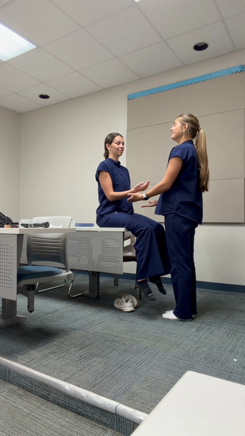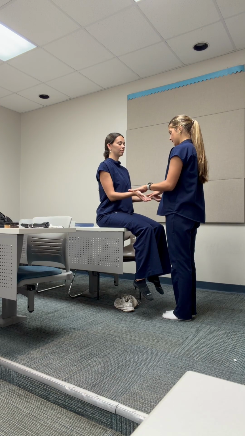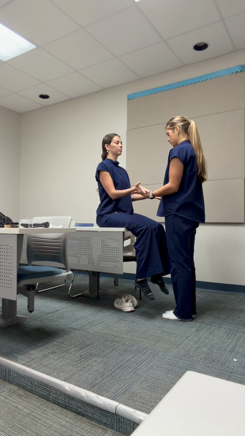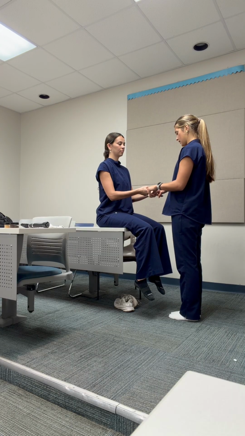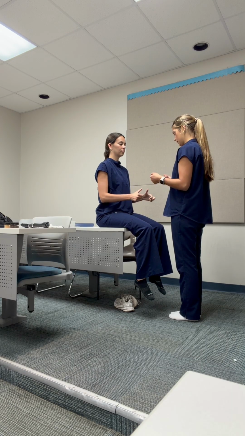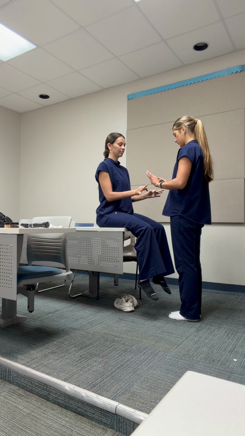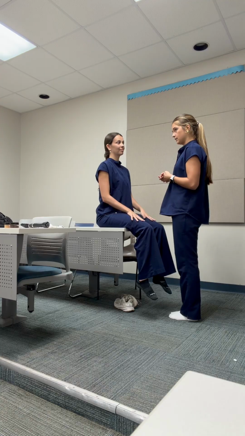elbow flexion, C6, C7, C8, elbow extension, C6, C7, wrist flexion, C6, 7, 8, wrist extension, and then I'm going to have you grip onto my fingers, C7, 8, T1, and then go ahead and hold out your hands like this, and then this is finger abduction with C8, T1, ulnar nerve, and then go like this, and try, don't let me break your fingers, this is thumb opposition, this is C8, T1, and median nerve.